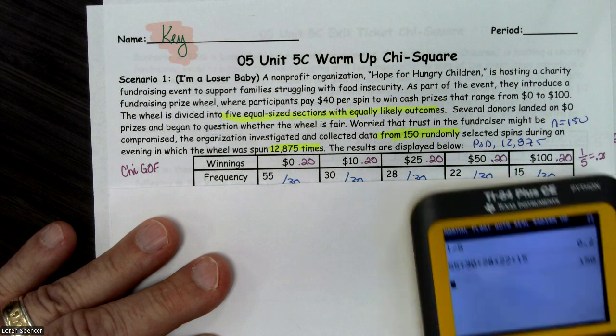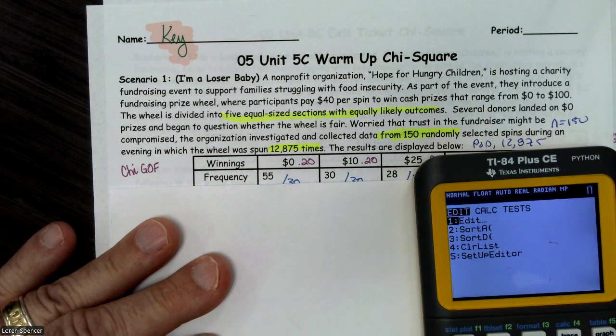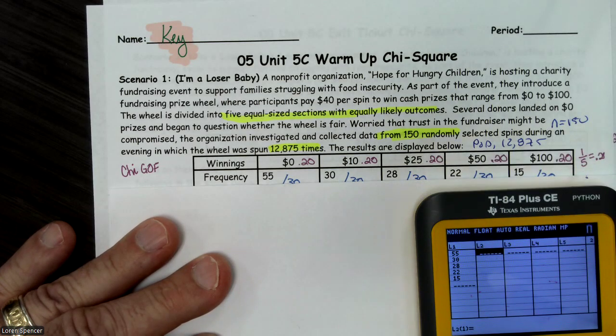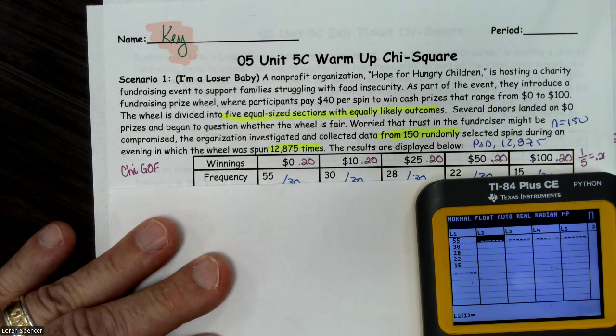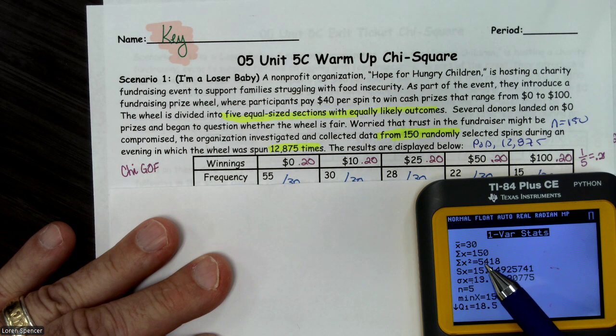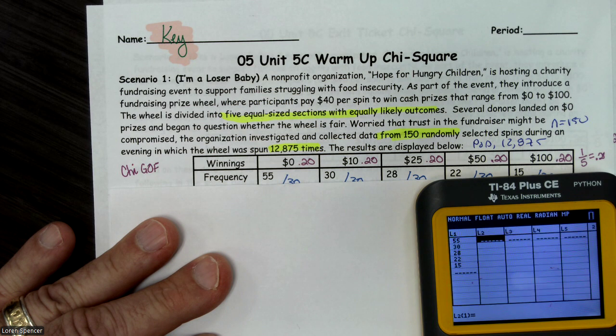All right, so I'm going to go ahead and enter that information in stat edit: 55, 30, 28, 22, and 15. And this is stat edit. I could just go stat calc, one var stats, and the sigma x just means summation. Add up all the x's, I get 150. Go back to stat edit, and we're going to put in those probabilities. Now we remember we said it was one divided by five. So we put in 0.2 all the way down.